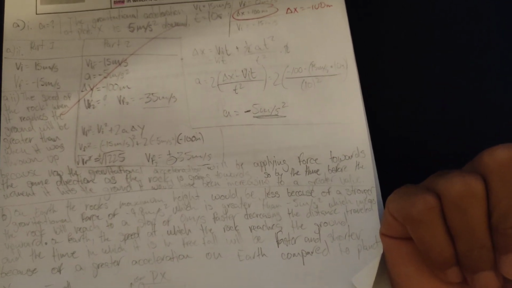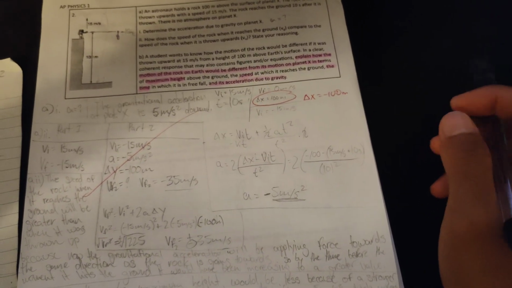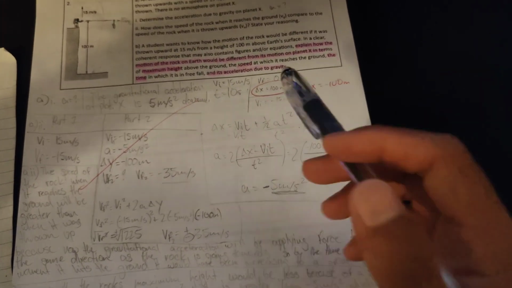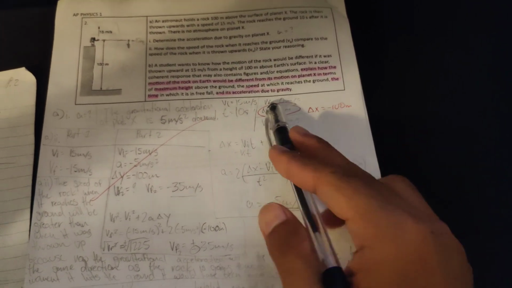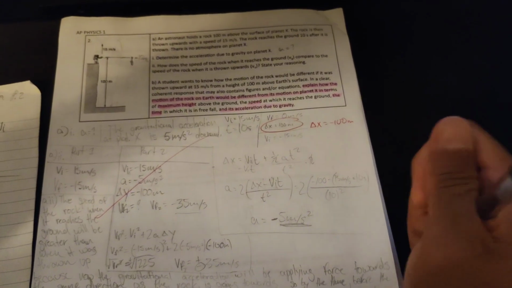No, let me restate that. Because on Earth, the gravitational acceleration is 9.8 meters per second squared downward, and for planet X, it's 5 meters per second squared downwards, and 5 is less than 9.8. So acceleration due to gravity on Earth would be greater, meaning that the rock will spend a shorter time in free fall on Earth, and the speed at which it reaches the ground would also be faster since it spends less time in free fall.